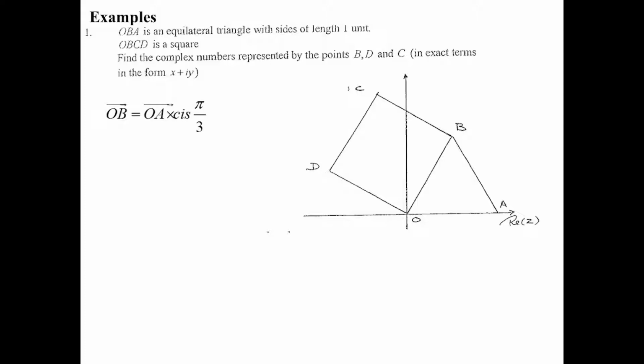Well, the vector OB I could get by rotating the vector OA, and it would be cis pi on 3. We're told that's an equilateral triangle, so it must have been rotated 60 degrees, pi on 3. And OA is just the number 1. So B is whatever the cis of pi on 3 is, well, we could actually work that one out. Pi on 3 is an exact one. So we get a half plus root 3 on 2 i.